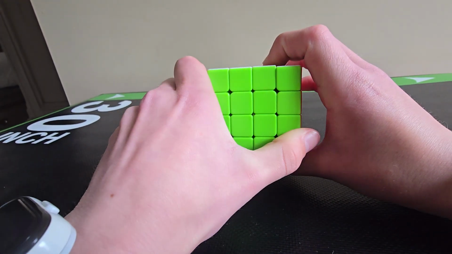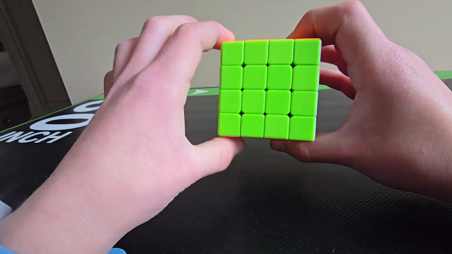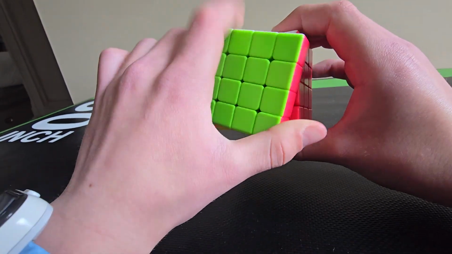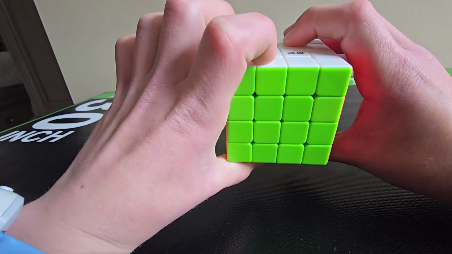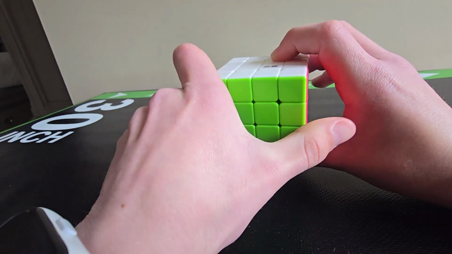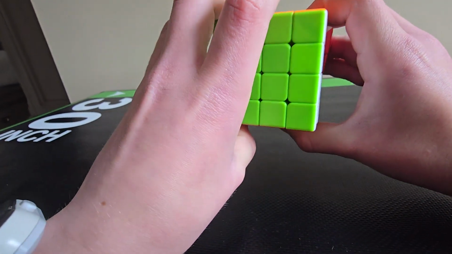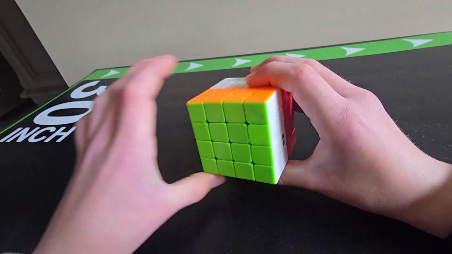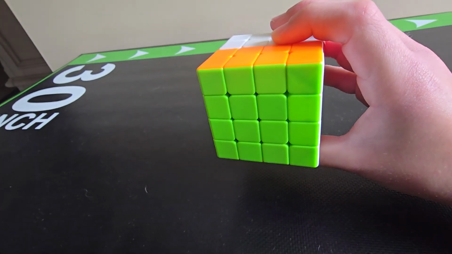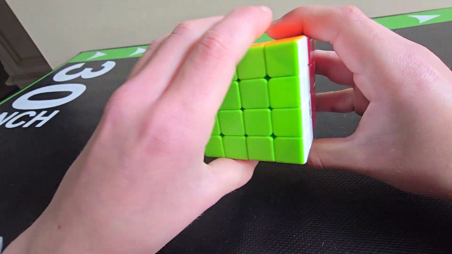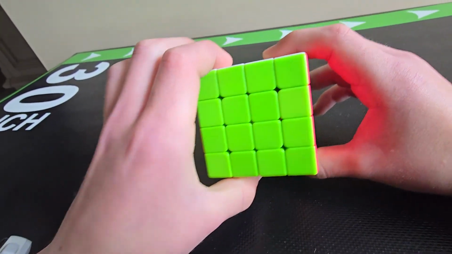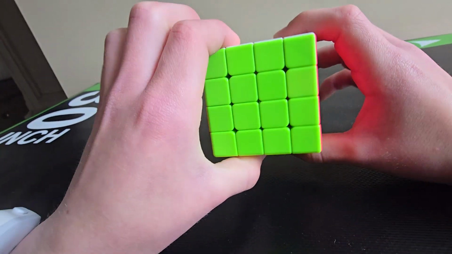Whenever I say front clockwise, I mean to turn the front that way. Whenever I say front counterclockwise, I mean to turn the front that way. Whenever I say FW right, I mean to turn the front two layers that way. Whenever I say FW left, I mean to turn the front two layers that way.